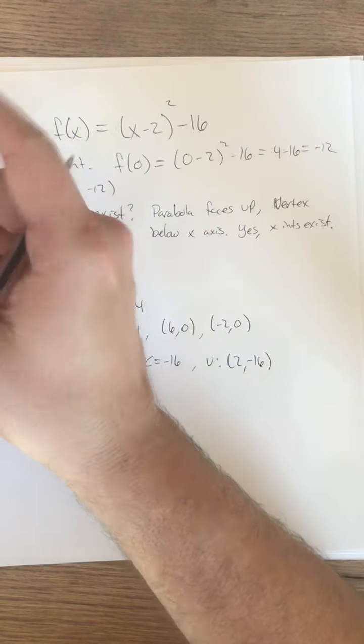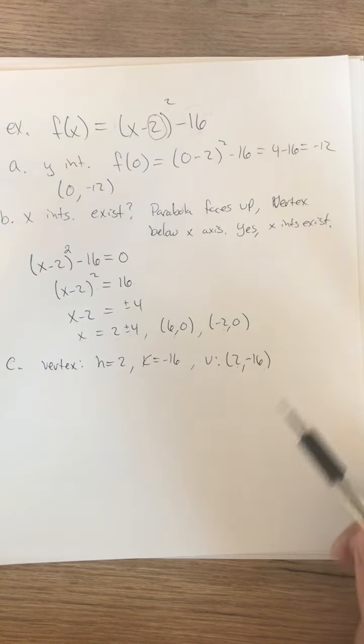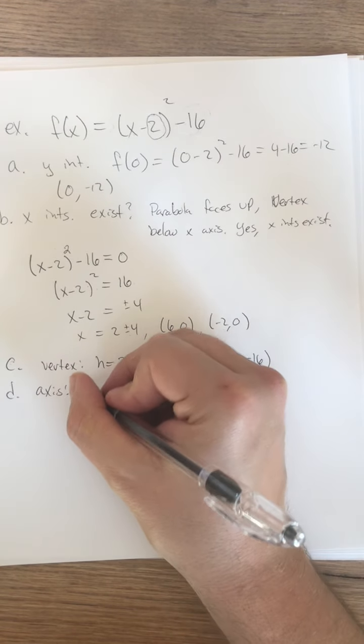And the other thing is, remember back to graph shifting, if we have x minus a number inside the parentheses, that's going to shift right. So that's going to take us from 0 on the x, shift it right, and we're going to end up at 2 on the x. This negative 16 on the outside is a translation downward by 16 units. So if we started at 0 on the y, we have a negative 16 right here. That's going to take us down the y-axis to negative 16 on the y. So there's our vertex.